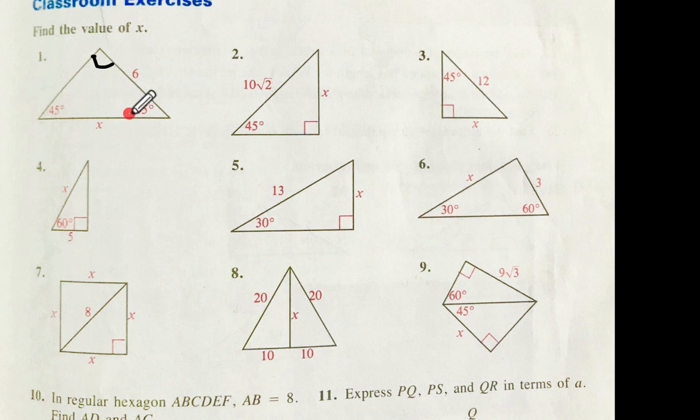So this is a 45-45-90 triangle. So we know that it's an isosceles. So this side's going to be 6. They don't ask for that. And because it's 45-45-90, we know that it's going to be just the side, the leg, times the square root of 2. The 45-45-90s are a lot easier. You either multiply by the square root of 2 or you divide by the square root of 2.